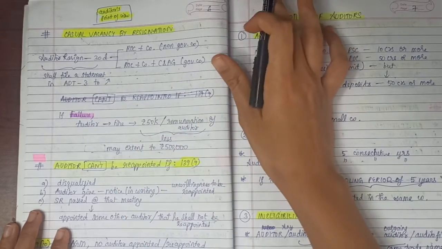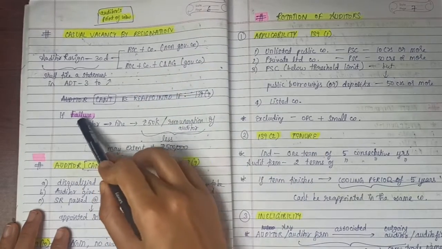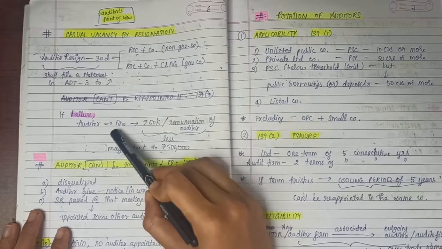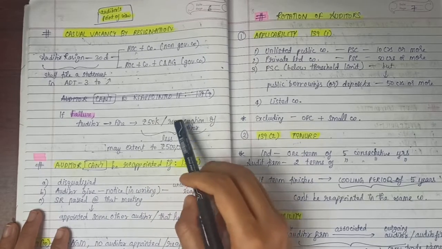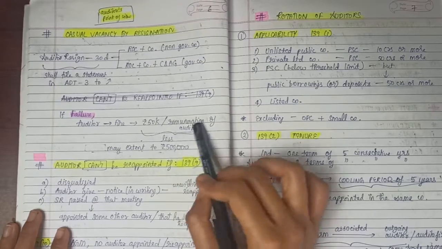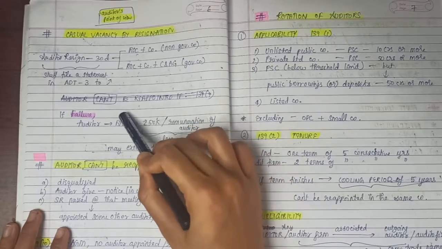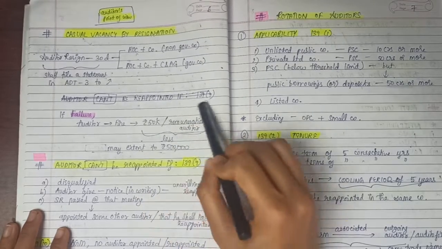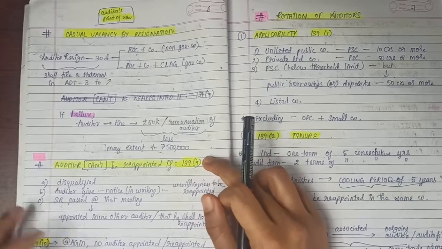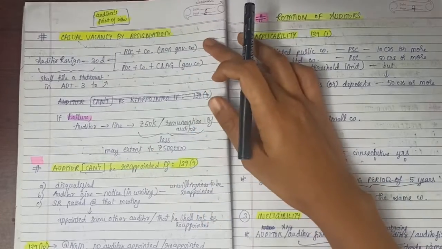This is what is given here. If he does not file the statement, then in case of failure, the auditor will have to pay a fine of 50,000 rupees or the remuneration of the auditor, whichever is less, and this fine may be extended up to 5 lakh rupees. Okay, this is what is said here for casual vacancy by resignation.